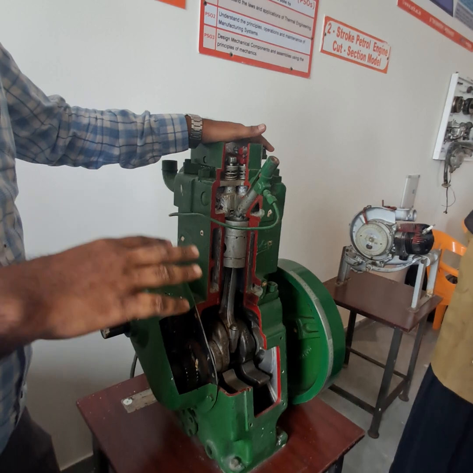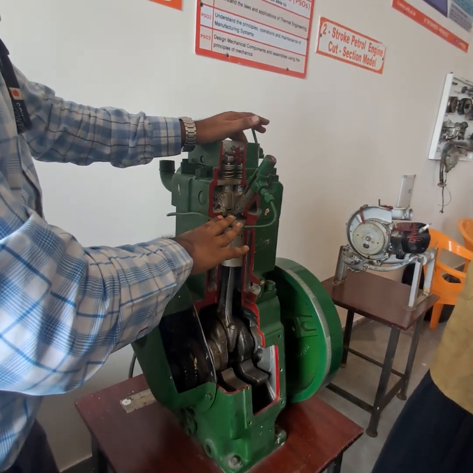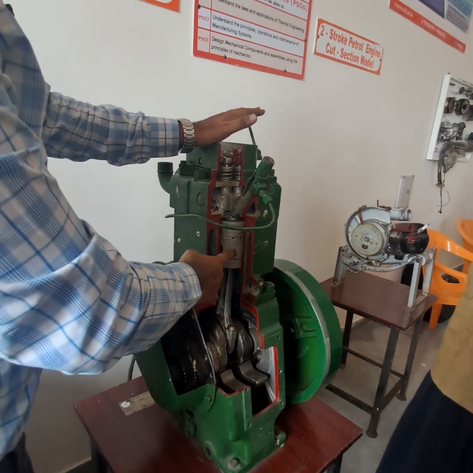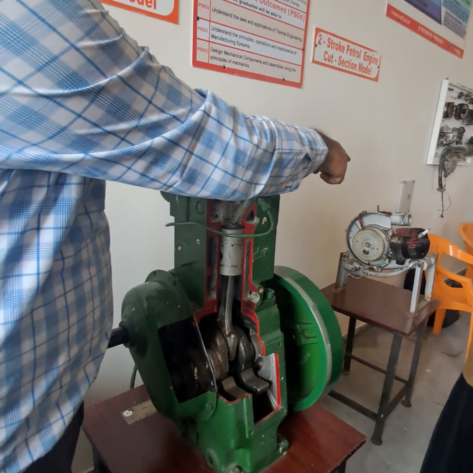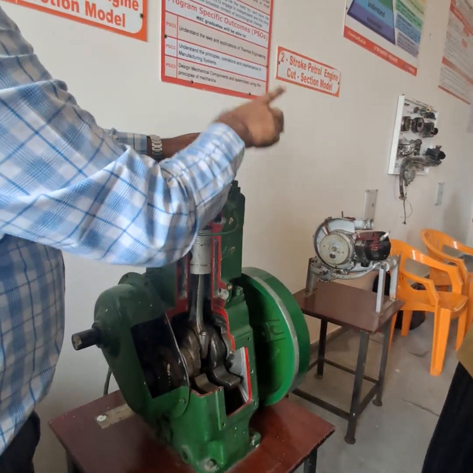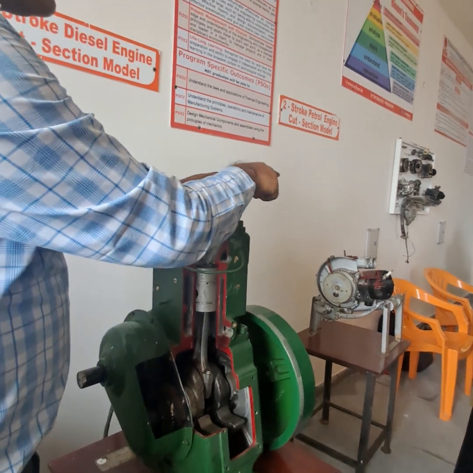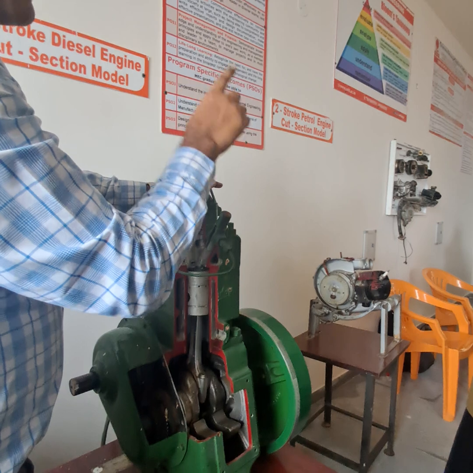This is a cut section view of a single cylinder four-stroke diesel engine. That is the cut section view of a single cylinder two-stroke petrol engine.